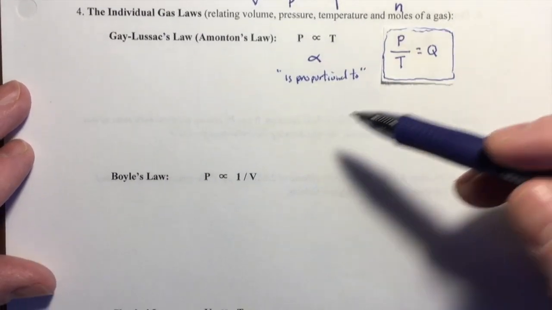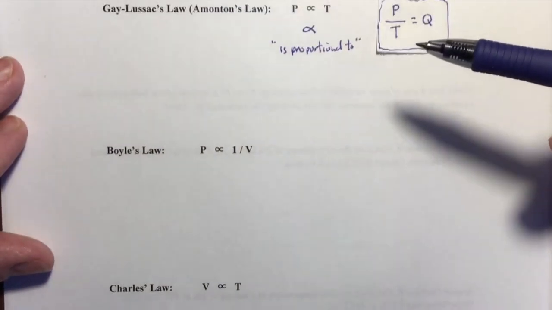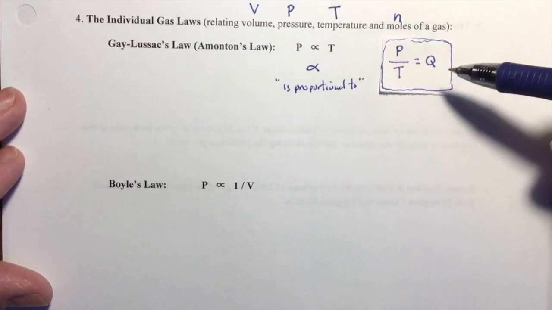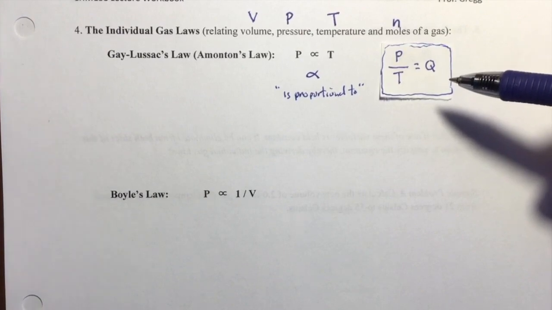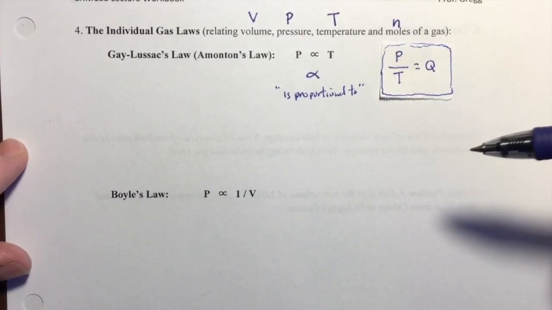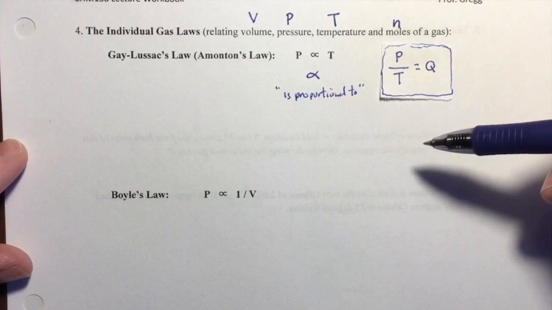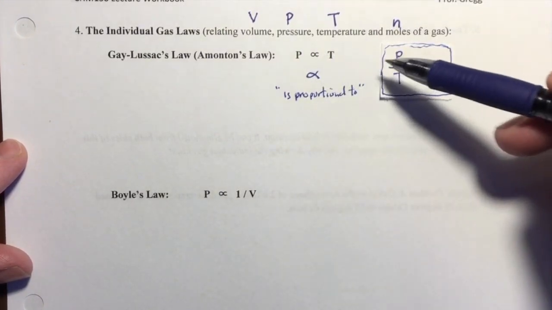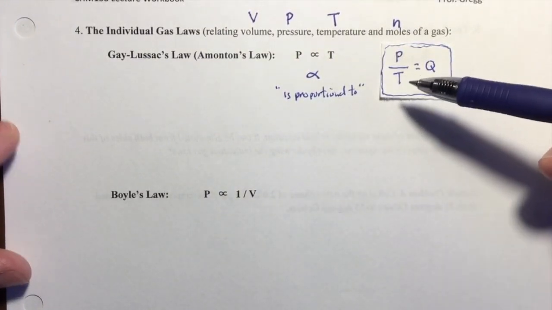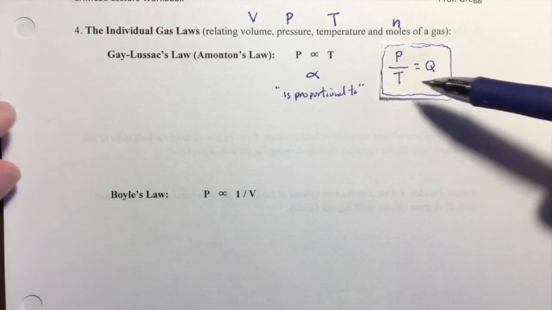And the combined gas law will combine all of these relationships, all of these laws together, hence the term combined gas law. And if you know the combined gas law and how to manipulate that equation, then you will not need to remember and use each of these individual equations. You will be able to derive them as needed.